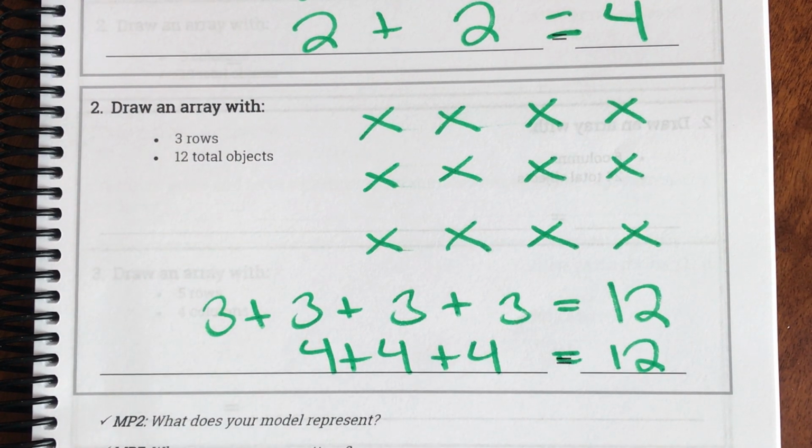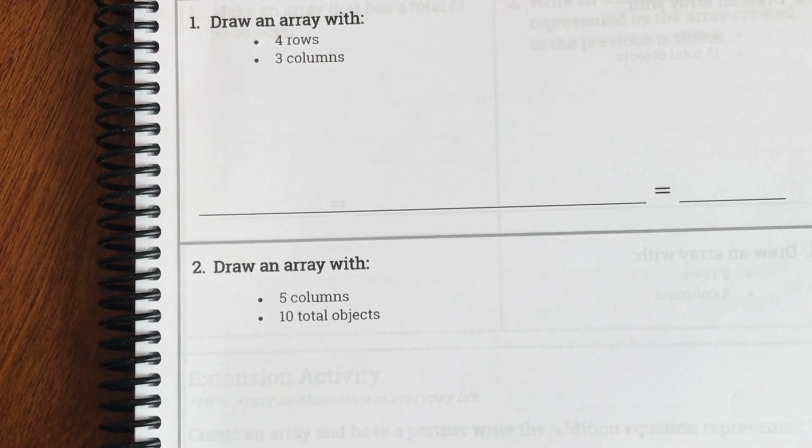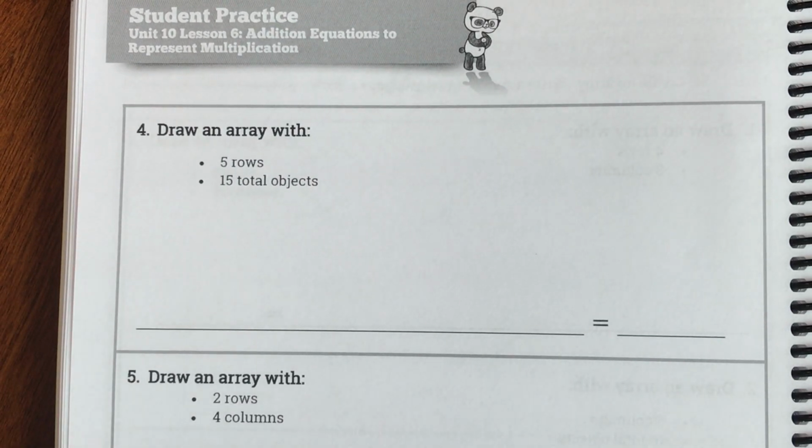Okay, boys and girls, I hope you're feeling pretty confident. You're going to turn the page, and you're going to do page 76, and then you're going to turn the page again, and you're going to do 78, and then you're even going to turn the page again today and do page 79.